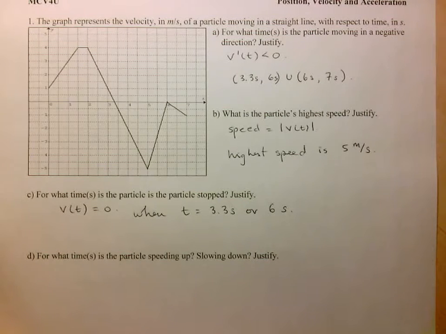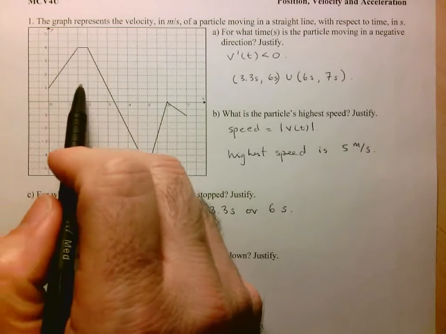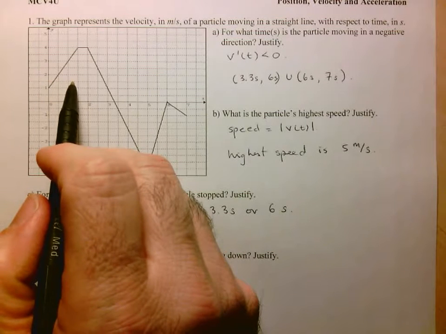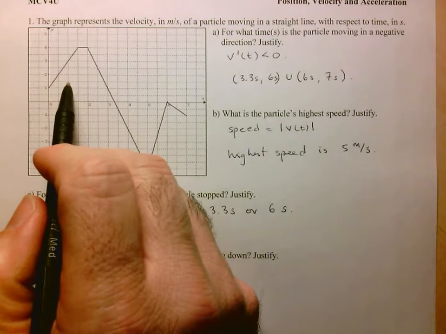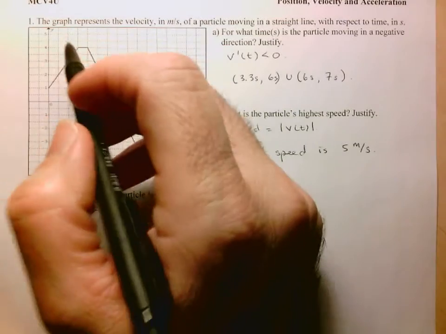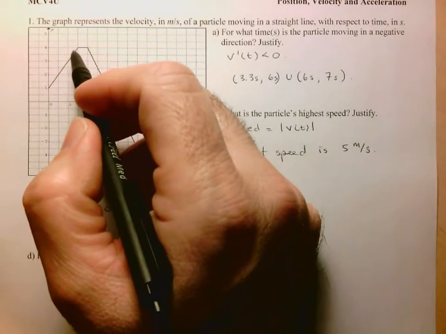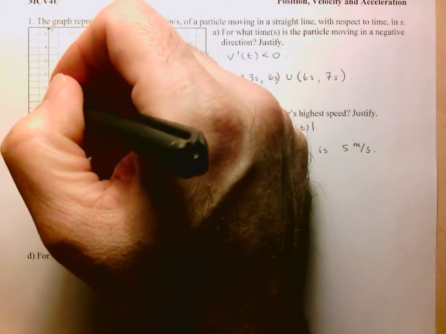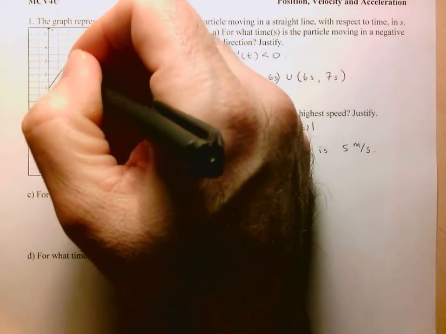So let's take a look here. In this interval between 0 and 1.5, we see that the velocity is positive, and the acceleration, which is the derivative of the velocity, will also be positive. It makes sense that it's speeding up because the speed is getting larger.